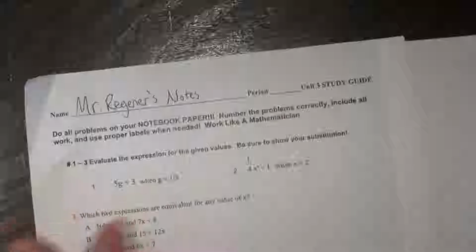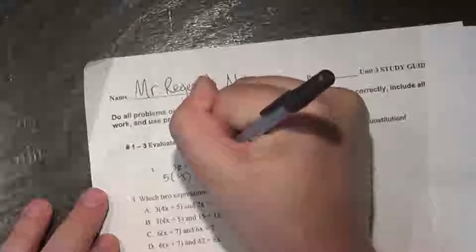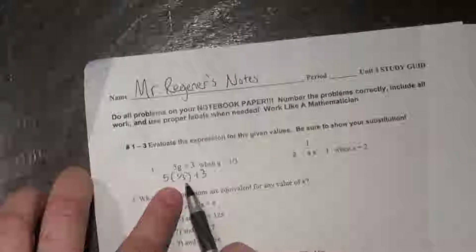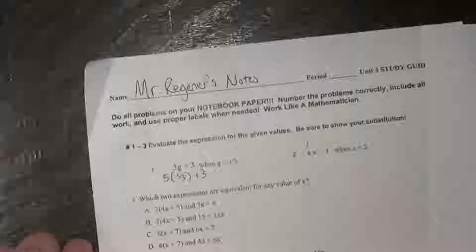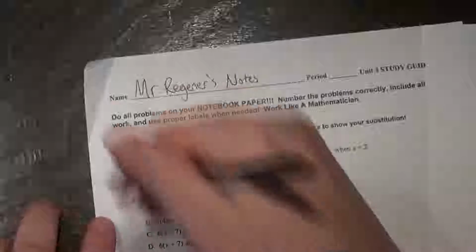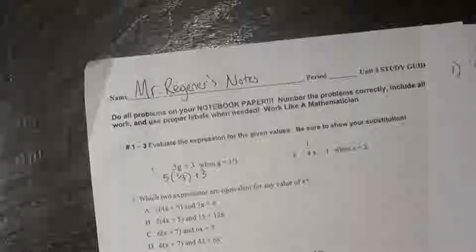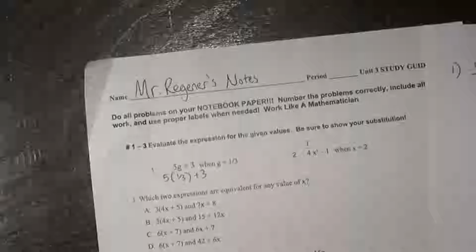So as I look at this, I have 5g plus 3 when g equals 1/3. So I'm going to go ahead and substitute 1/3 where I see a g. That means I have 5 times 1/3 plus 3. So I know I can take 5 times 1/3 by just simply taking 5 over 1 times 1/3.